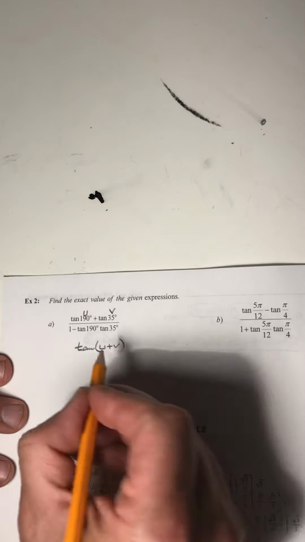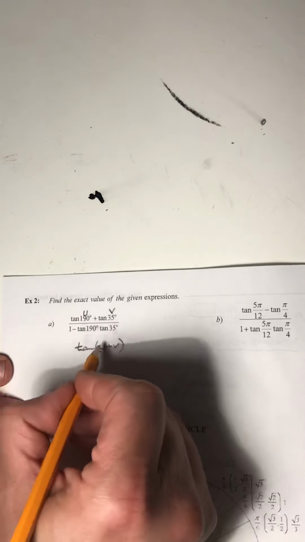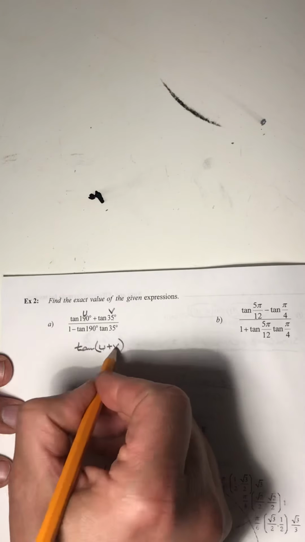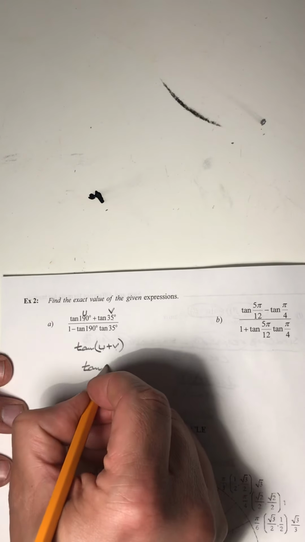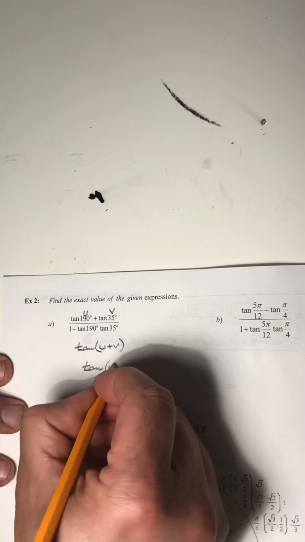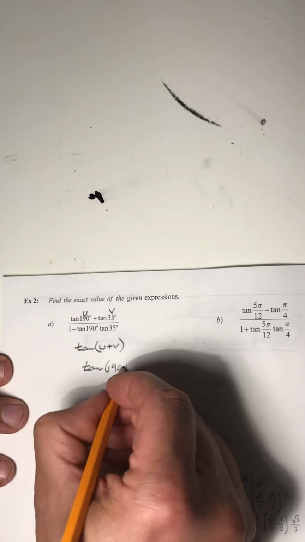Well, if that's the case, how about we put the 190 where u is and the 35 where v is? So they're really asking us, what is tan of 190 plus 35?